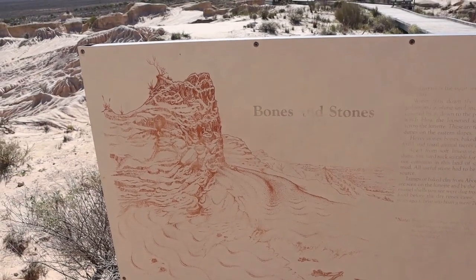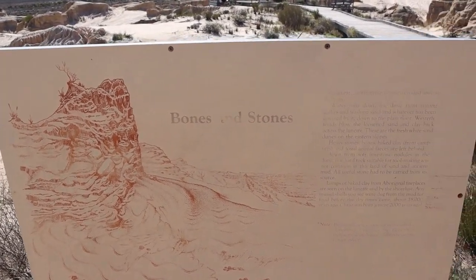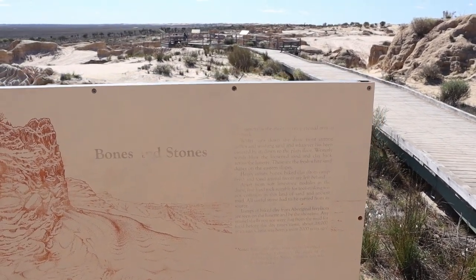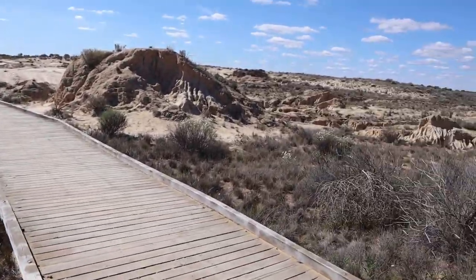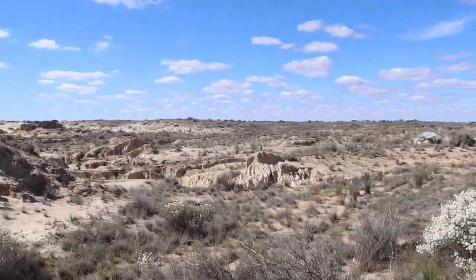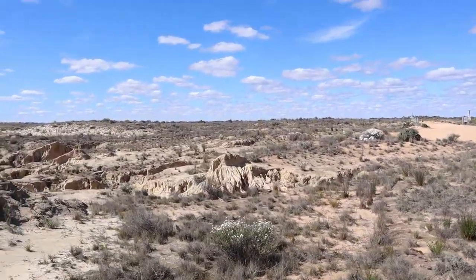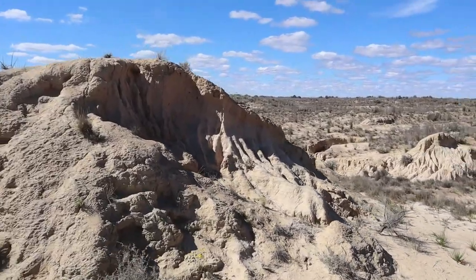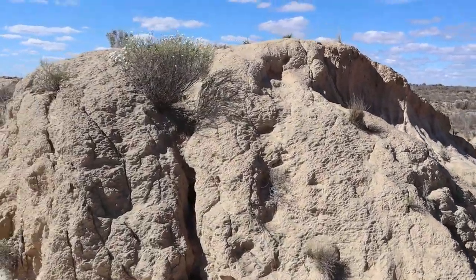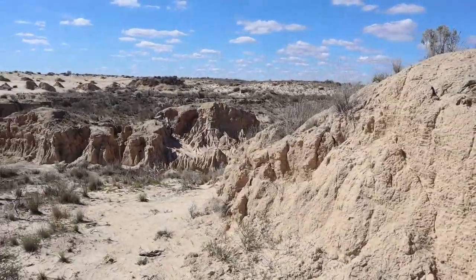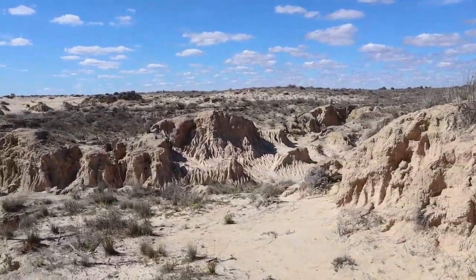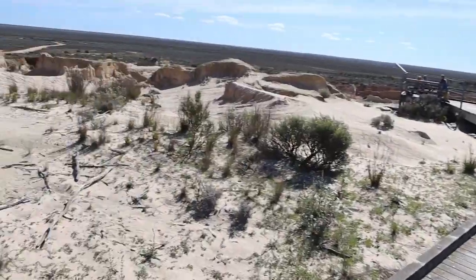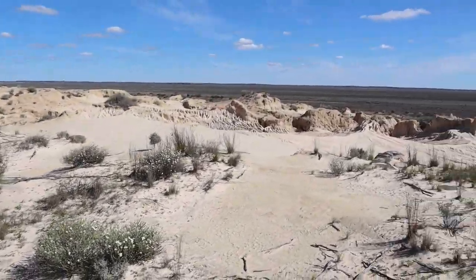So this is the lunette. Bones and stones. I guess that's the tool, and mussel shells and all sorts of stuff were found here. As it rains and erodes over time, like here and everywhere, I guess it just unearths different stuff. See if we can find any artifacts, or visually anyway. Check it out, just gorgeous.